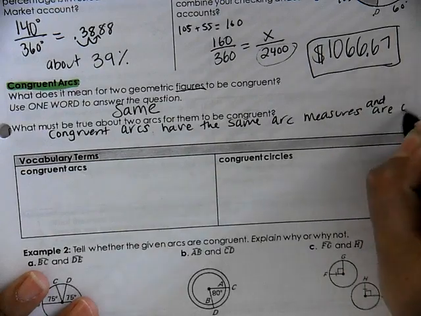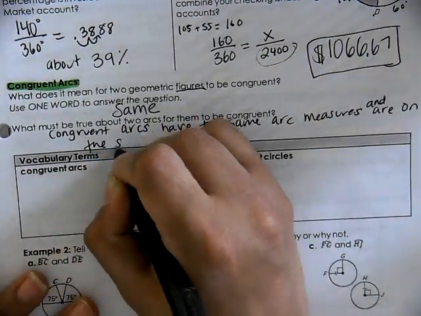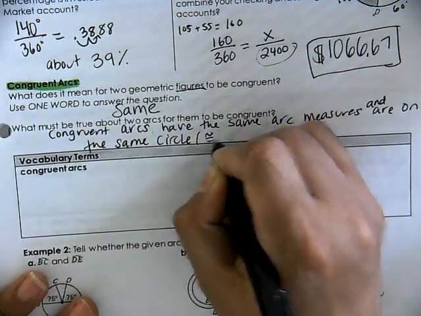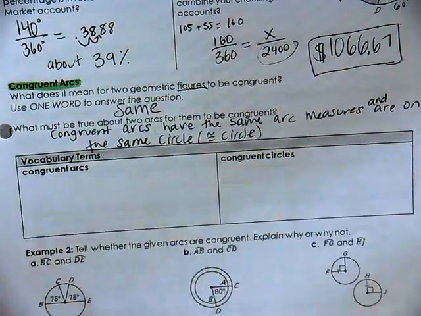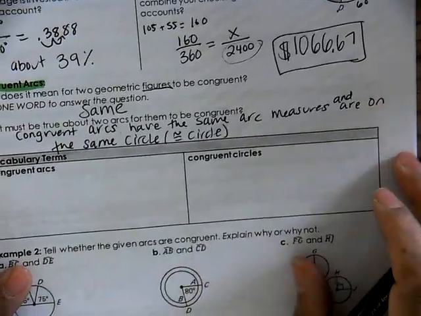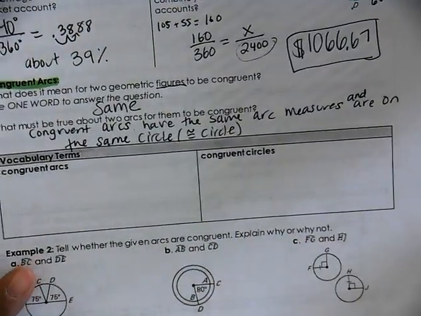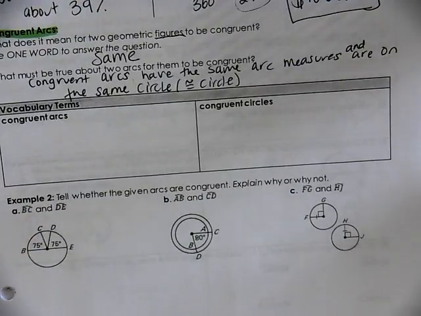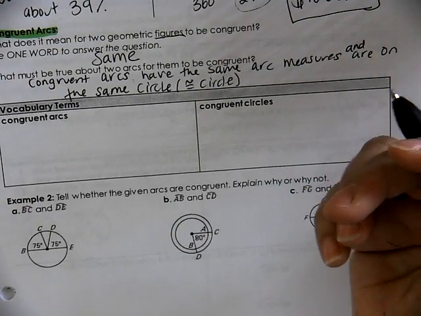And are on the same circle, or can also be on a congruent circle. So if I'm looking at two circles that have been told to me are congruent to each other, so if it says circle A and circle B are congruent, and then you notice that the arcs both have 30-degree measures, then you would be able to say that those are congruent arcs.